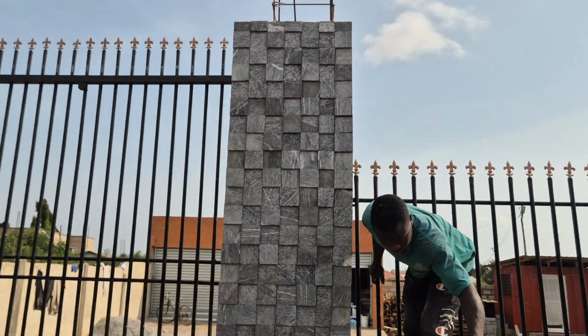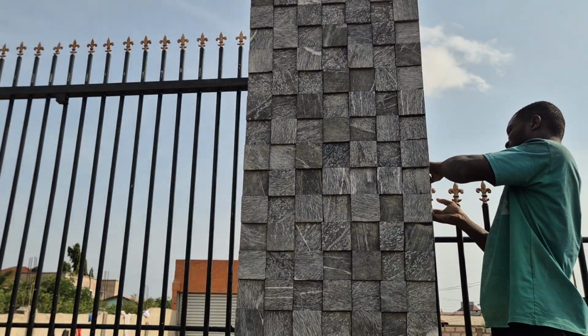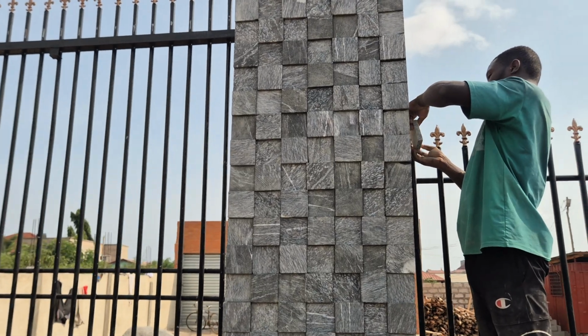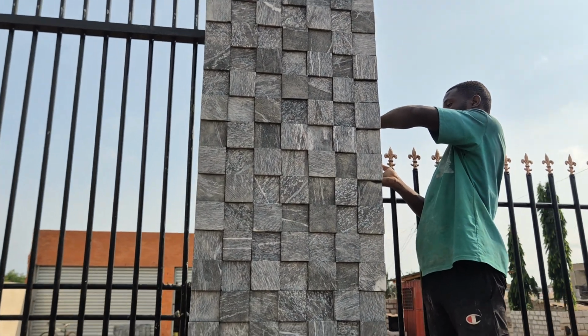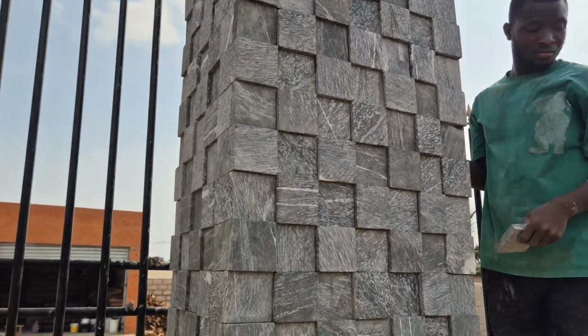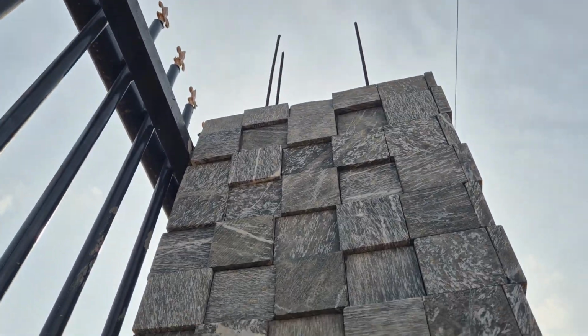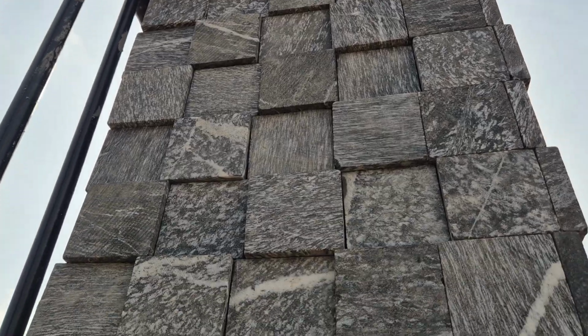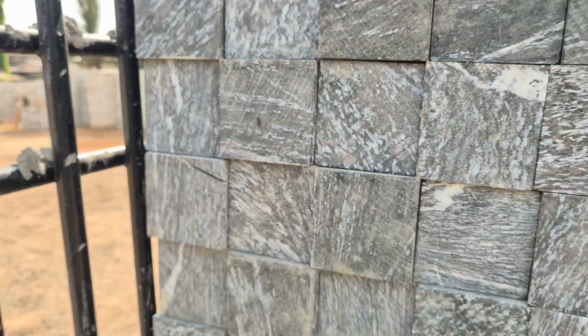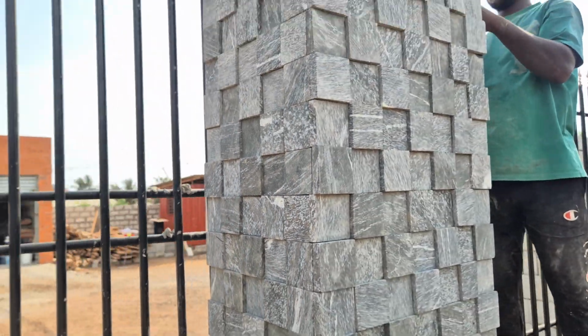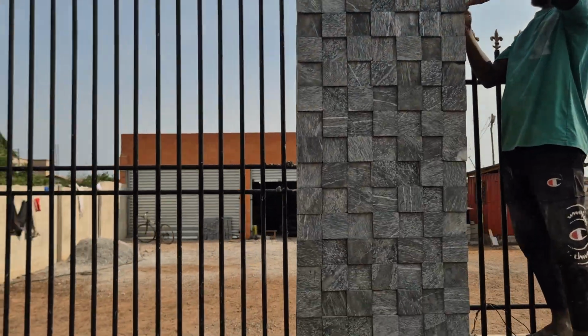So beautiful. If you want everything to be smooth, we will do the smooth one for you. That is a beginning. We will share pictures with you to choose what you want, and we will do the same for you. Very unique and beautiful.